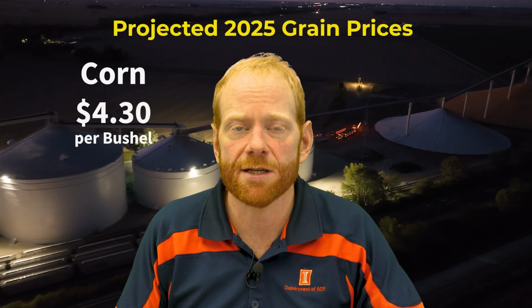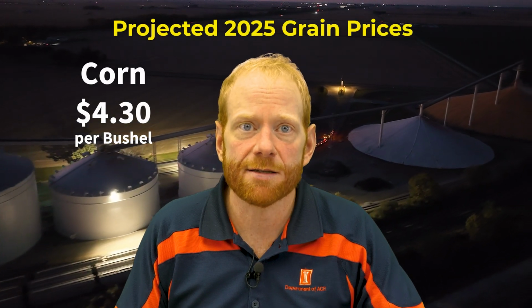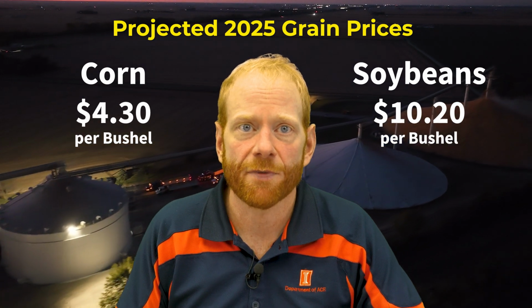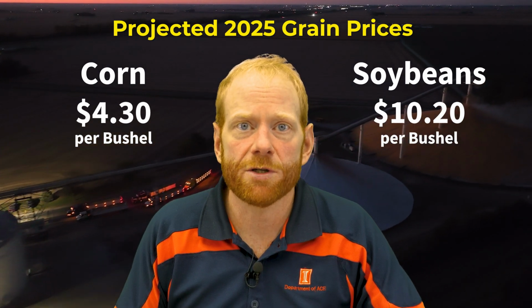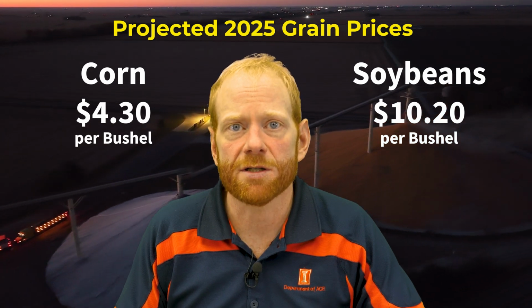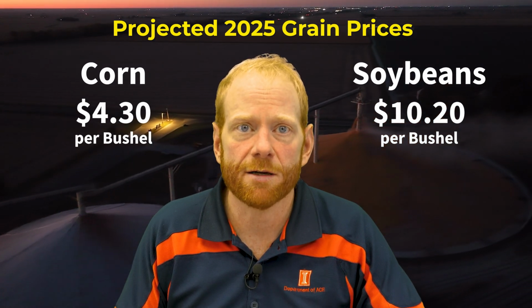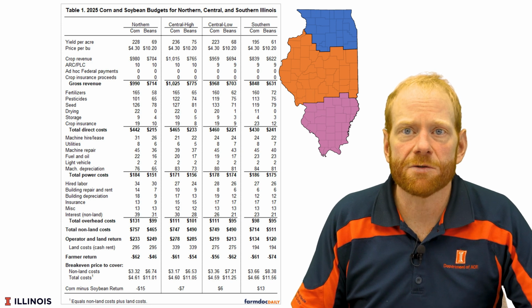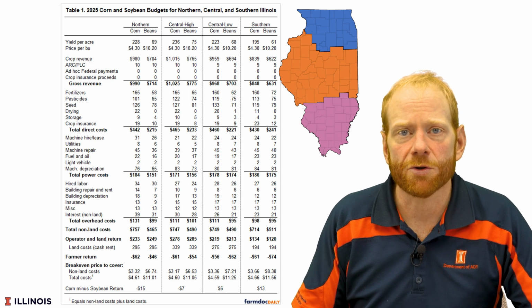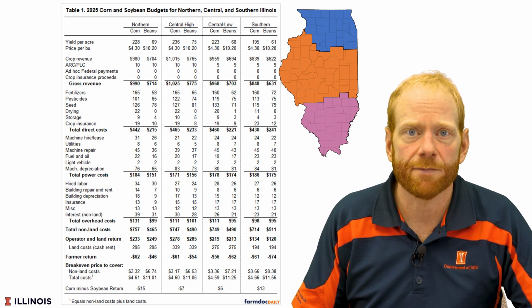The 2025 corn price has been adjusted to $4.30 per bushel, up by 5 cents, while soybeans have been adjusted down 5 cents per bushel to $10.20. This results in projected corn returns improving by $10 to $15 per acre, while soybean returns have dropped by $3 to $4 per acre. Return projections for both corn and soybeans remain negative for cash-rented farmland situations across all Illinois regions, which include northern, central, and southern Illinois.